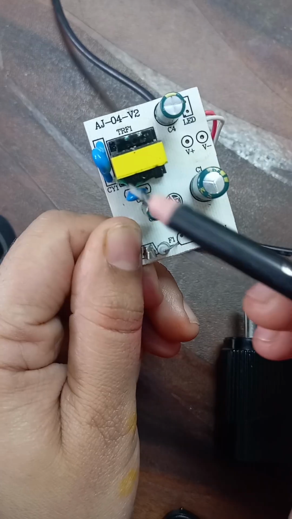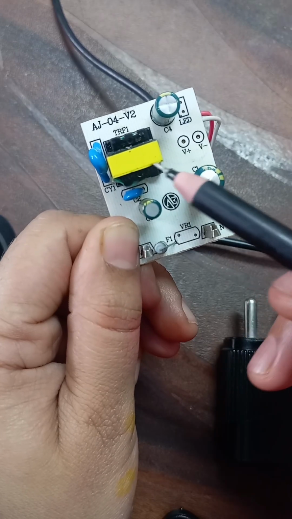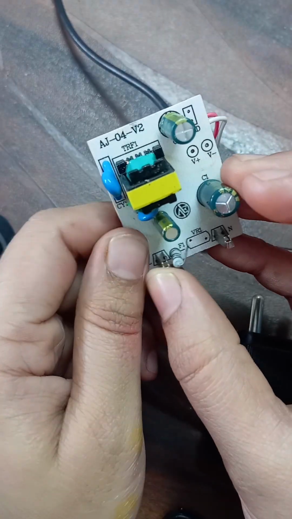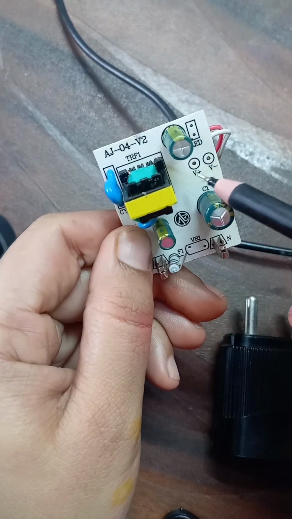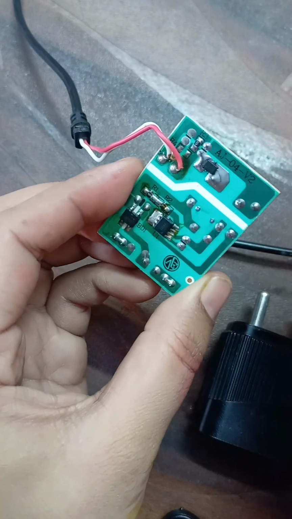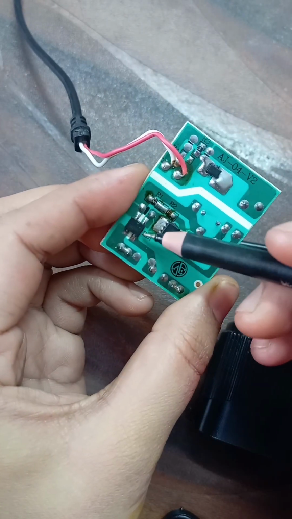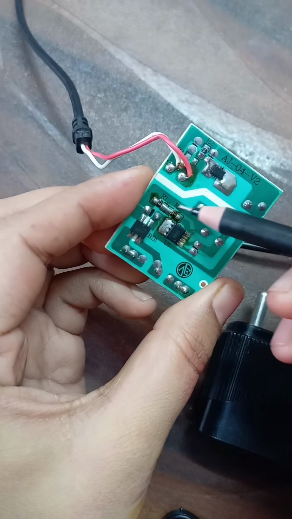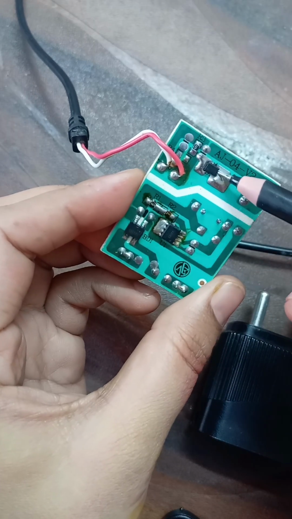These two are also capacitors. This yellow component is the ferrite core transformer, a step down transformer. From V minus and V plus we are getting the output. Here BD is the bridge rectifier, U1 is the IC, resistors are also there, and there is the diode.